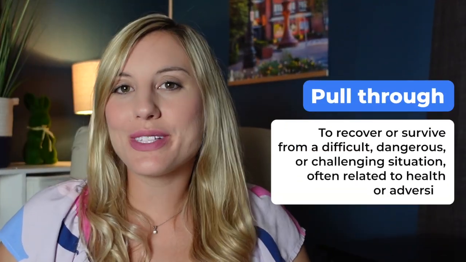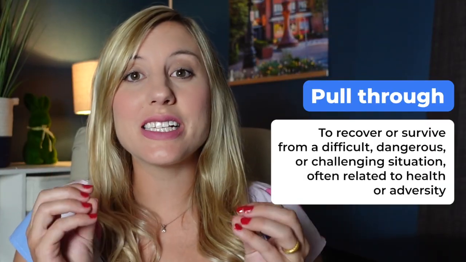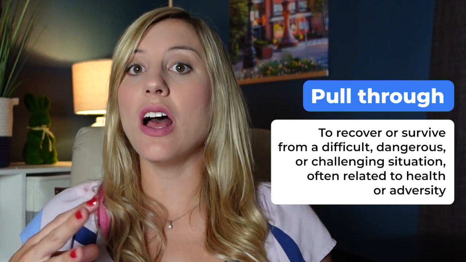If you pull through something, it means you survived or you recovered from a serious health event, like an illness, a heart attack, or an accident. For instance, my friend's dog was hit by a car and they thought it was going to die, but then it pulled through. It actually lived and survived the accident.